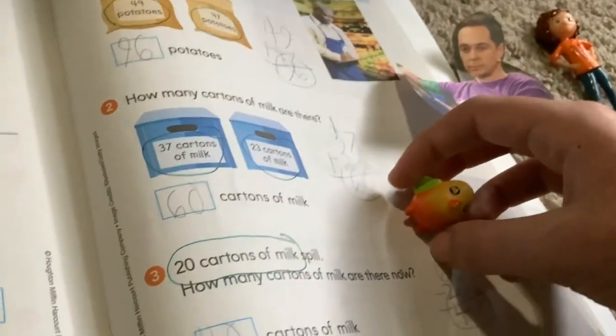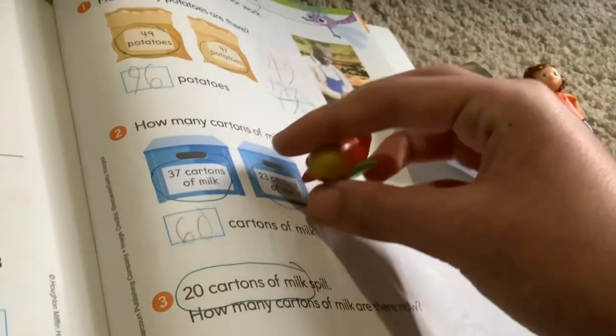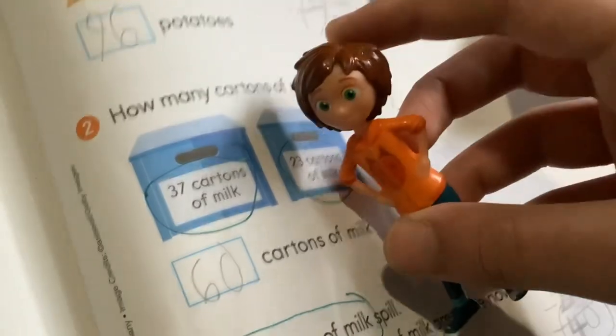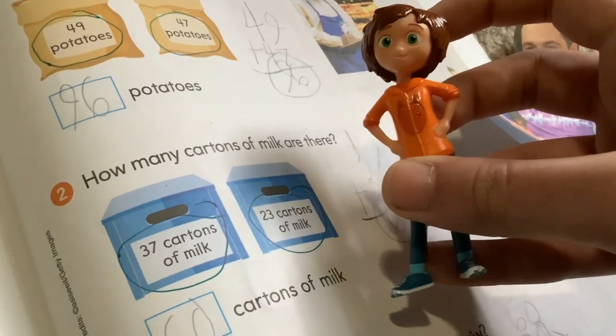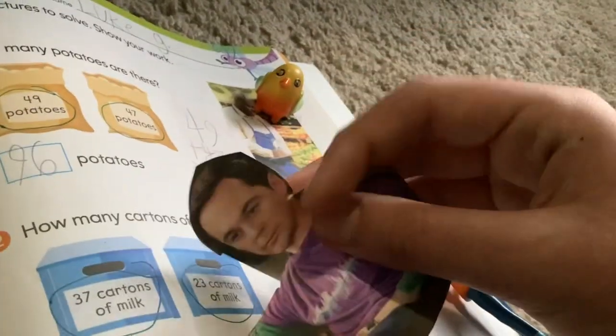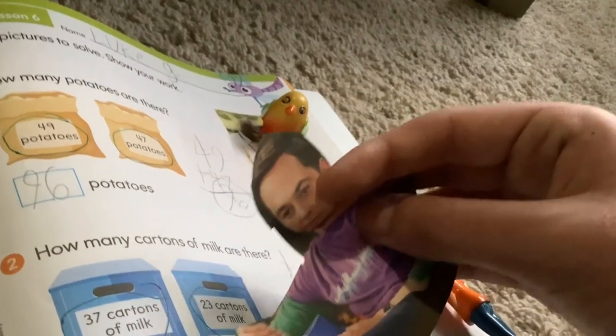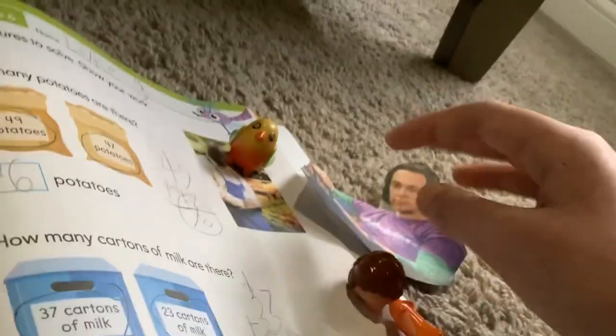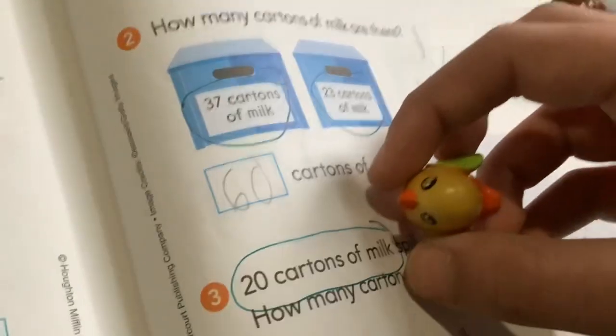Now, this scenario has 2 parts. What is 37 plus 23? Oh, that's a hard one. Hint, it ends in a 0. It ends in a 0. Let's see. How do we get the answer to end in 0? Oh, because 7 plus 3 is 10, which ends in a 0. Right. 30 plus 20 is 50, and 50 plus 10 is 60. Bingo! 37 plus 23 is 60.